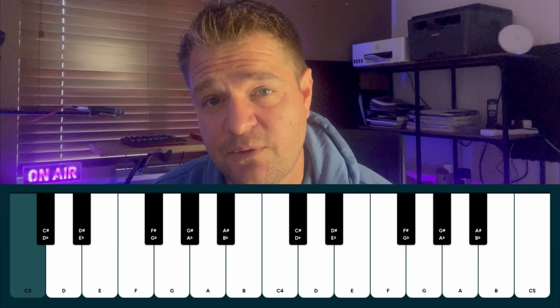Rather than learning hundreds of shapes on a guitar or patterns on a keyboard, the first thing you need to realize is that chords are made up of much simpler building blocks. These building blocks are called intervals. An interval is the distance between two notes. You may have heard of an octave. This is an interval, and it's the space between two notes of the same name.